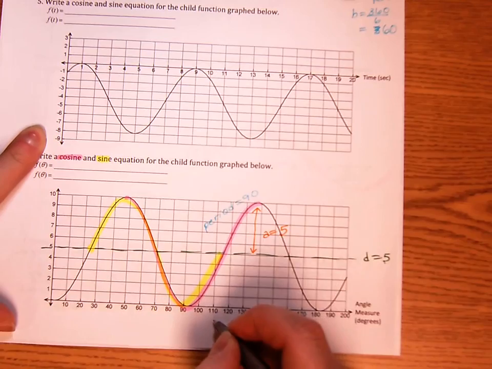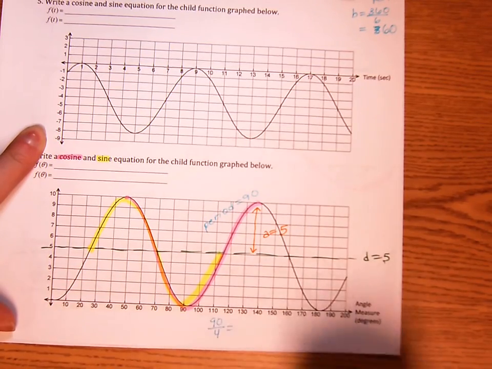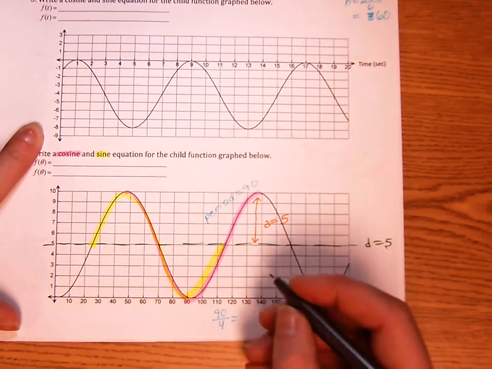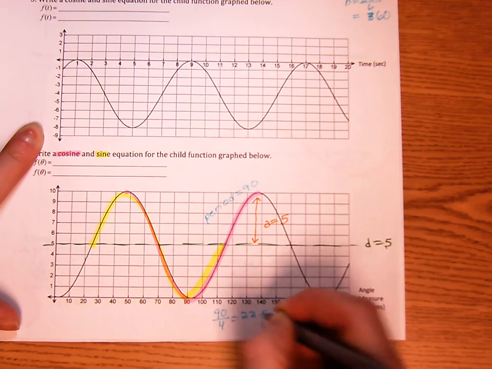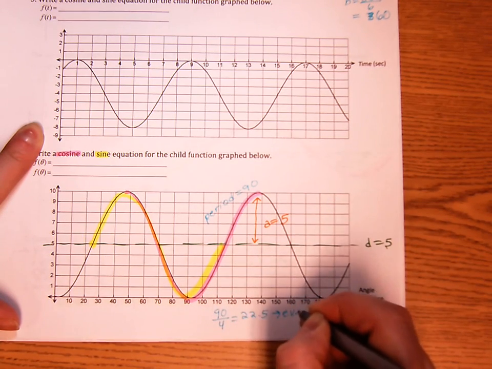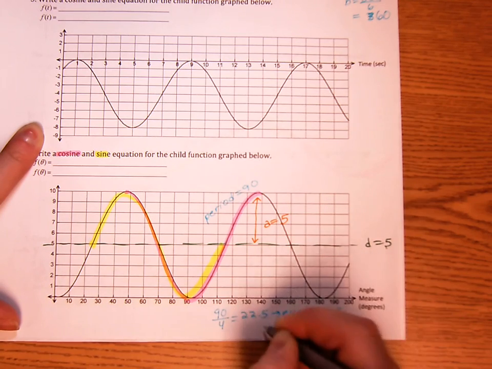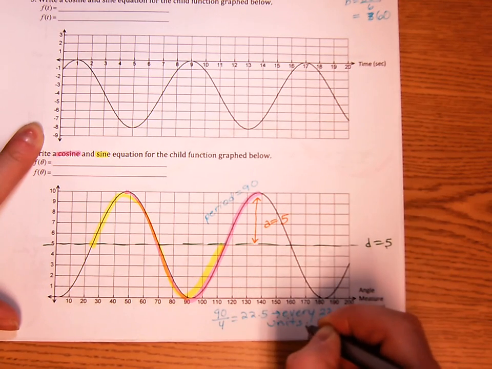So really, if you think about taking 90 and dividing it by 4, because the period is 90, that gives you 22.5. That tells you that every 22.5 units, there's a critical point.